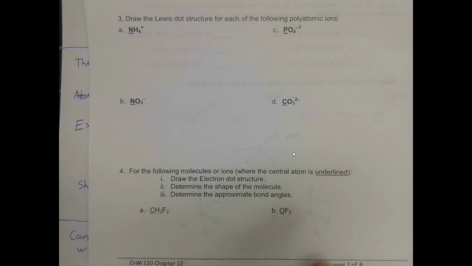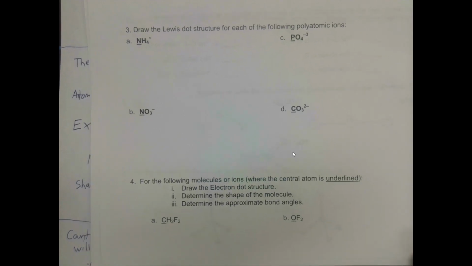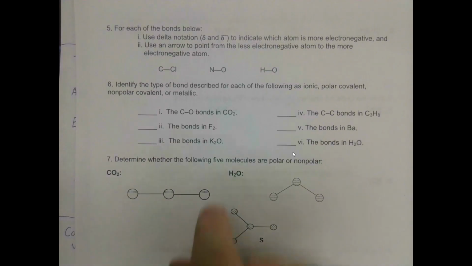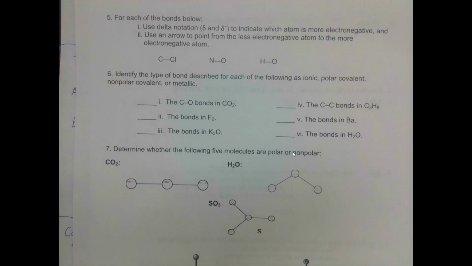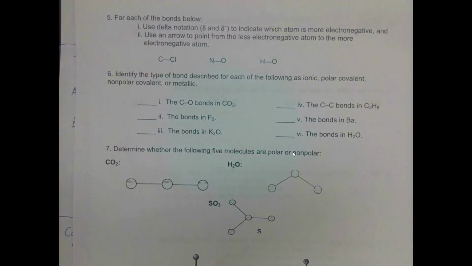Here we have some shape approximation too. You don't have to determine bond angles. I don't teach bond angles. You can remove part 3 off of that. Part of it cut off into the next page. Then the last part here is determining polar versus nonpolar.